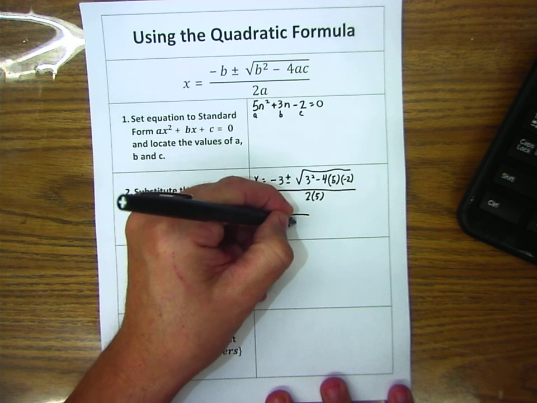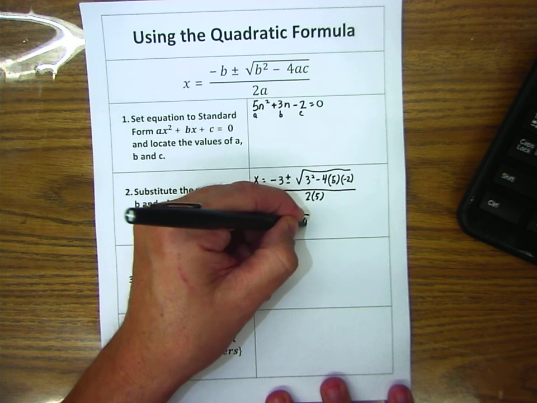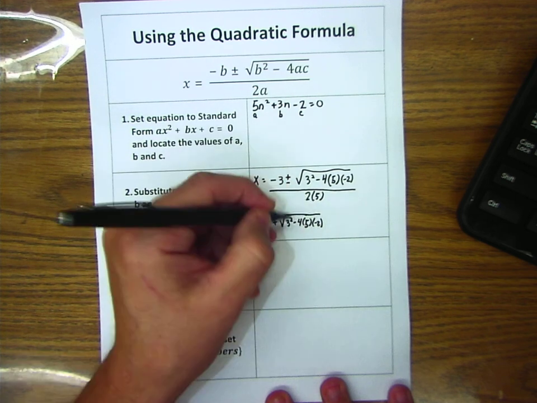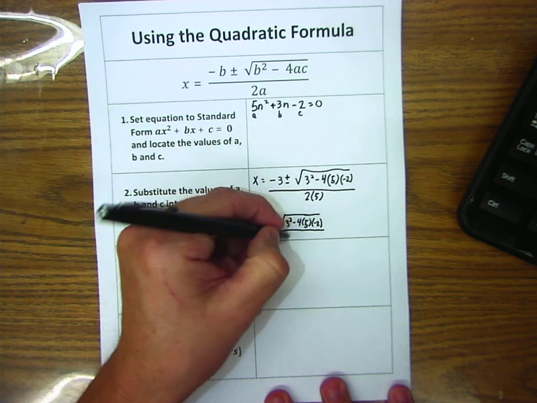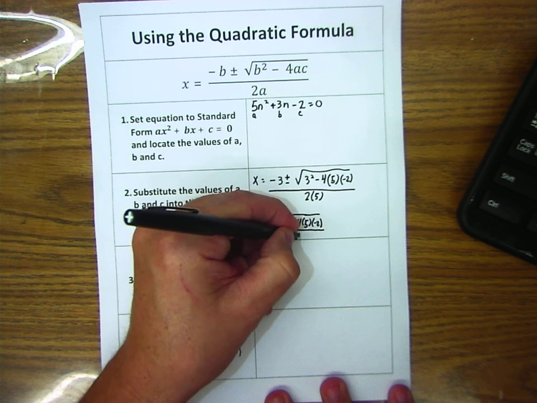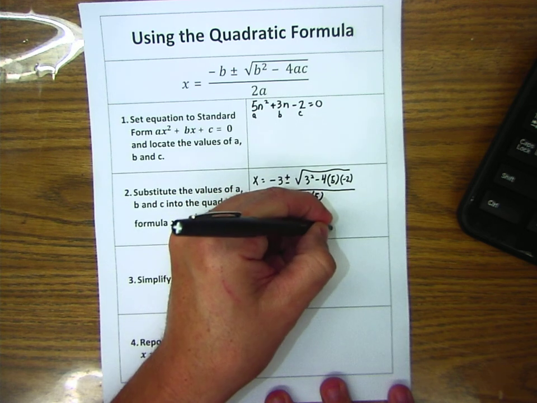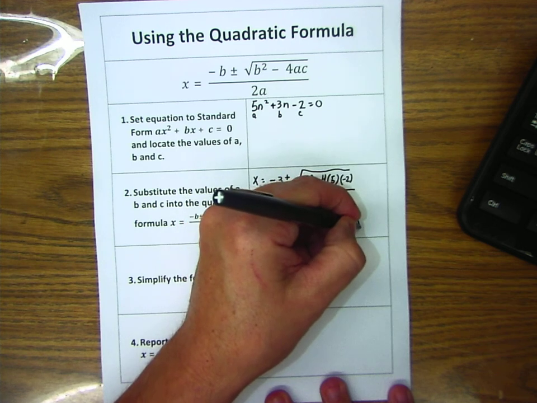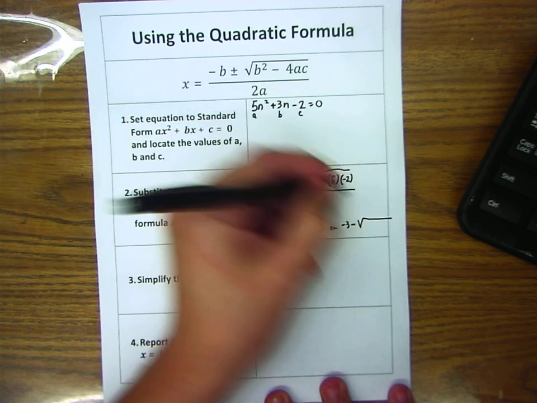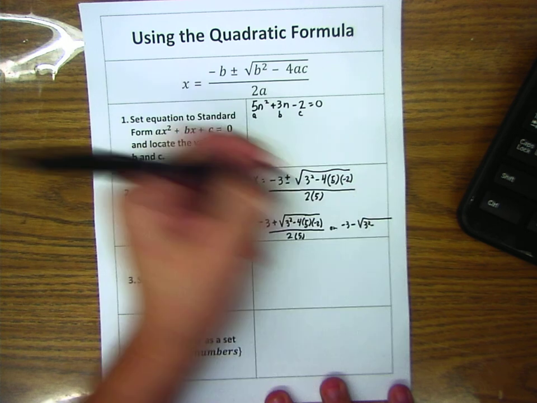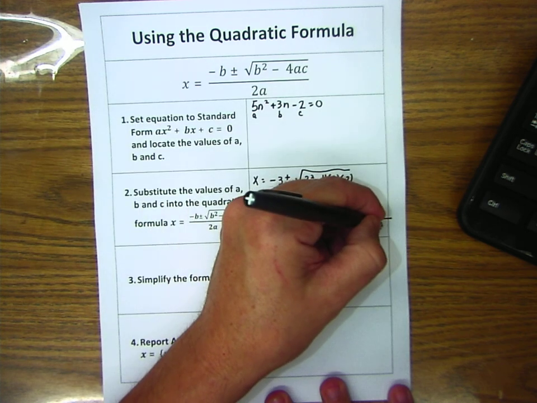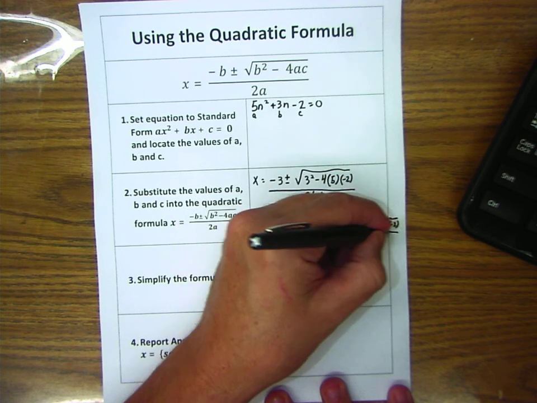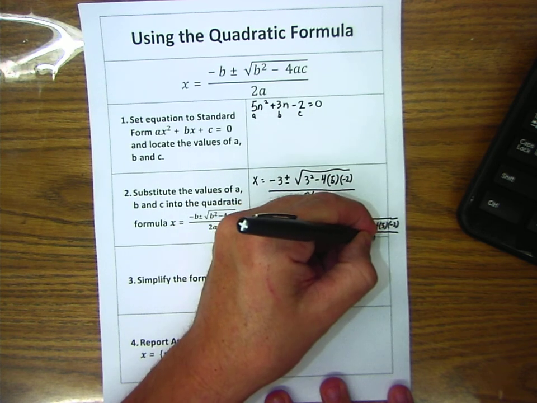So you're going to wind up having basically two equations, negative 3 plus the square root of 3 squared minus 4 times 5 times negative 2 divided by 2 times 5, or you're going to have negative 3 minus the square root of b squared minus 4 times 5 times negative 2 divided by 2 times 5.